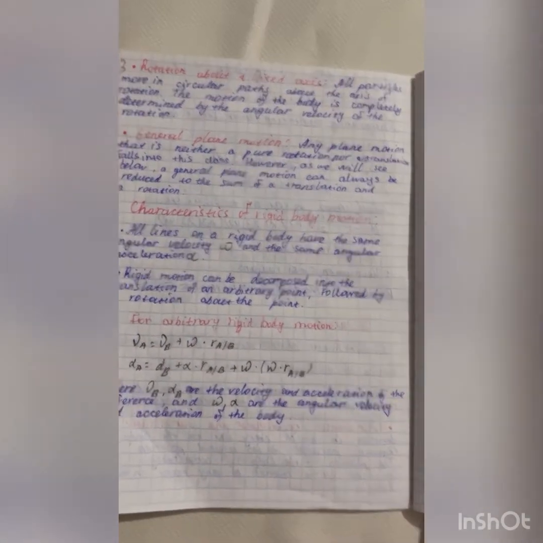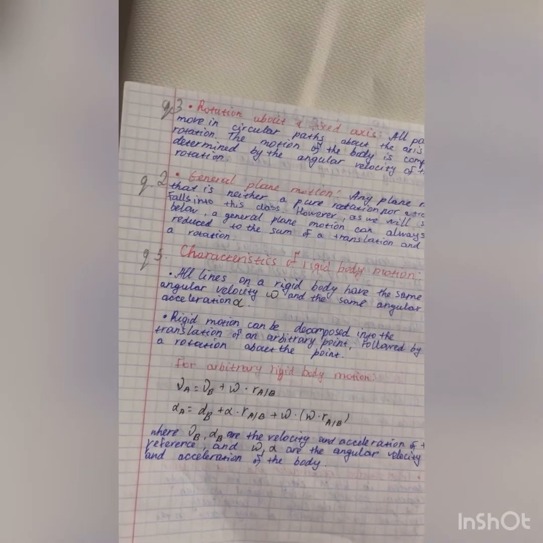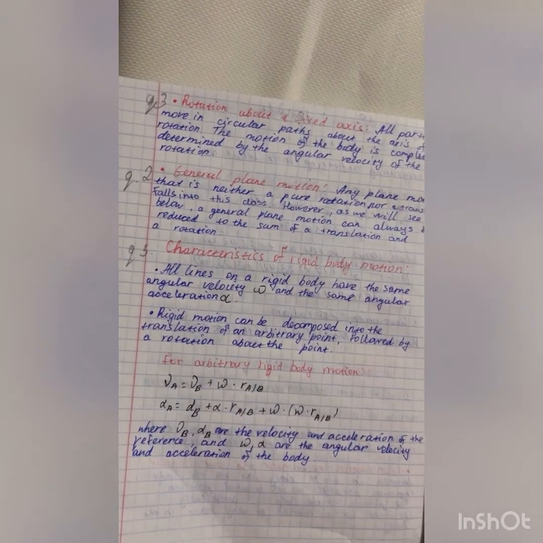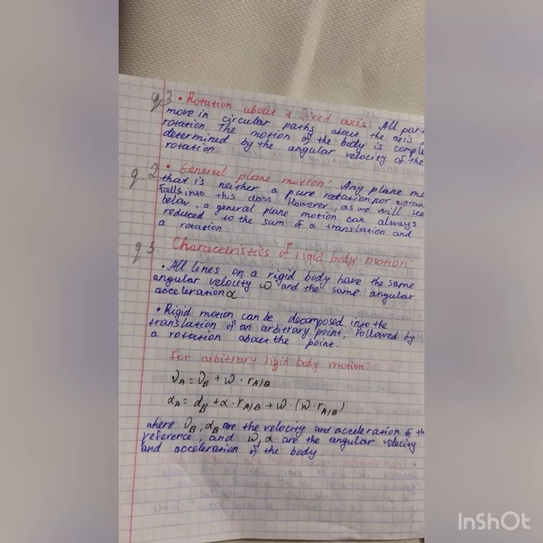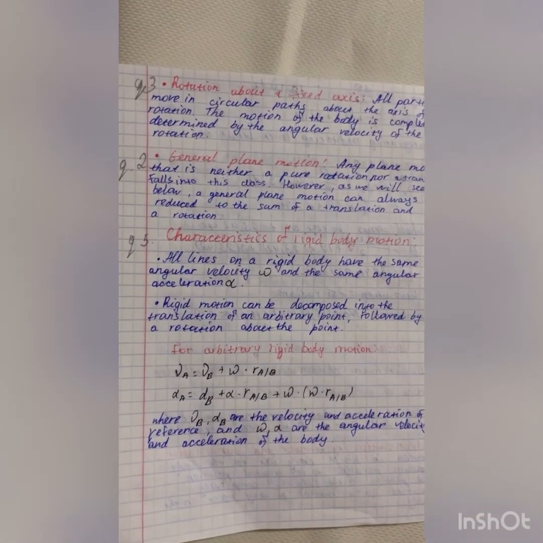The second is rotation about a fixed axis. All particles move in circular paths about the axis of rotation. The motion of the body is completely determined by the angular velocity of the rotation.